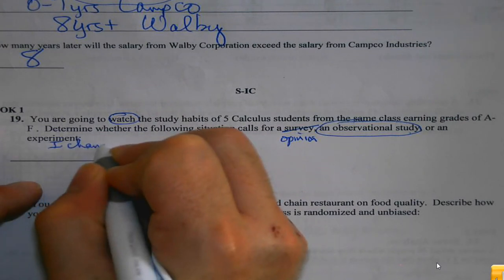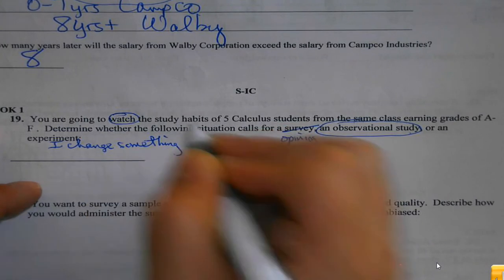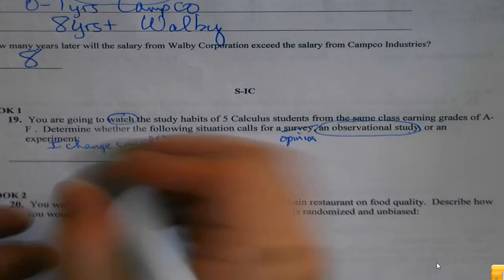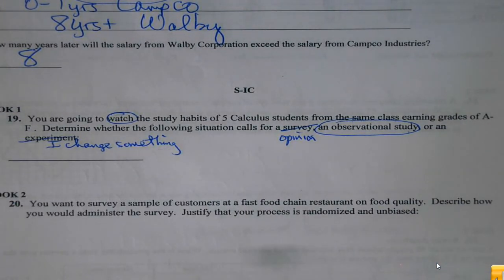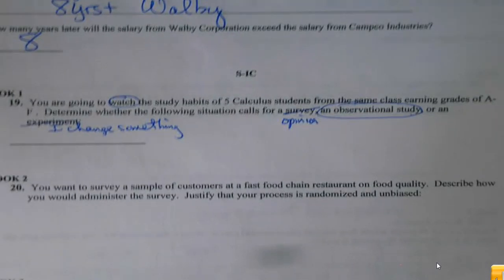I change something. So like if I'd have watched those students and I gave 2 of them a study guide and I didn't give 3 of them a study guide, now we're talking about an experiment. But I didn't change anything here. I'm just watching them. And that's all I got to do is pick one. Okay, don't create situations for all 3. Just do what the question asks.